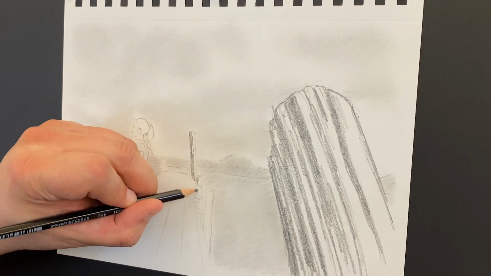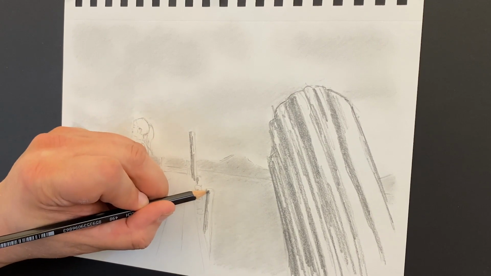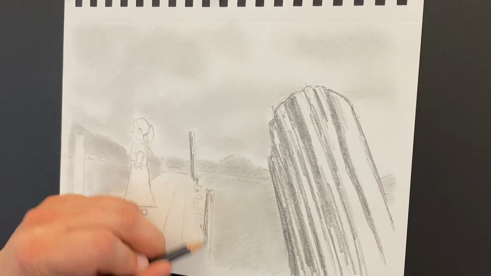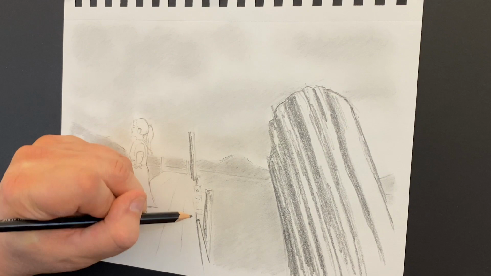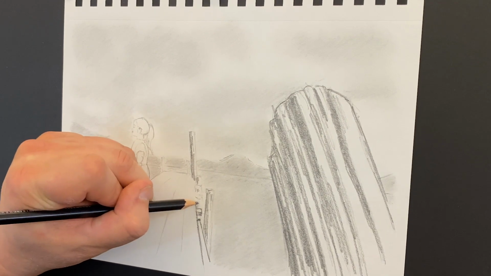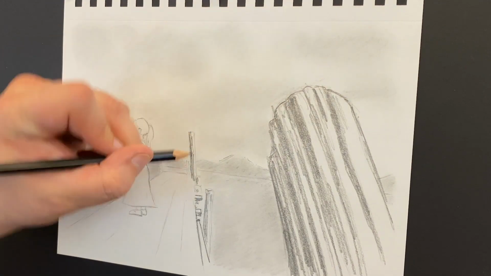As I do this, see that? I just did the entire post in just a second. Just laid down some really quick texture on that post, and I can move on and do some other things because those posts are further in the background and shouldn't have as much detail as this big one that we have right up here on the right side in the foreground.